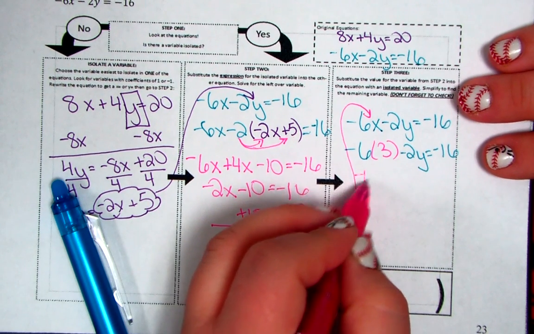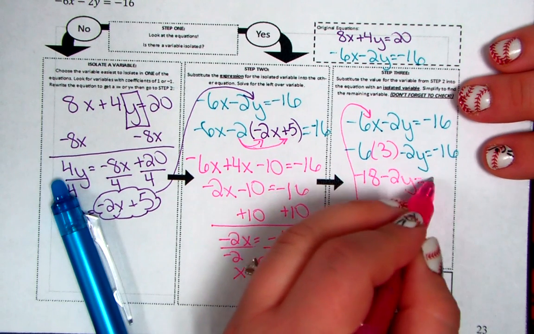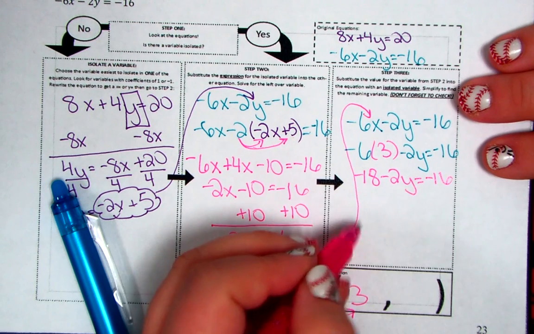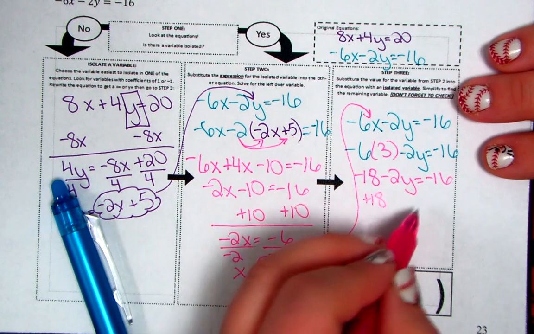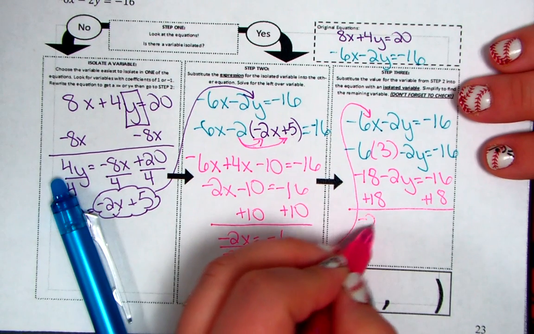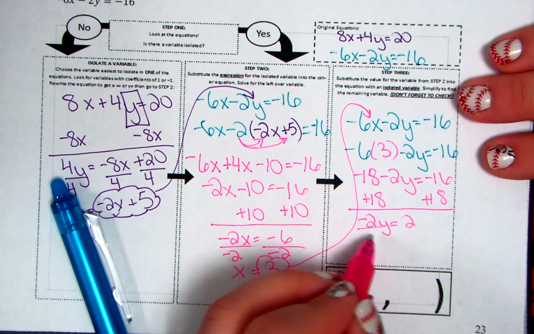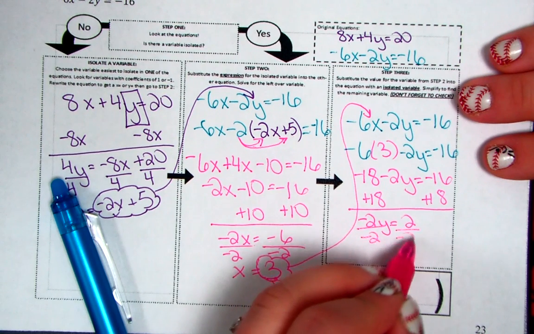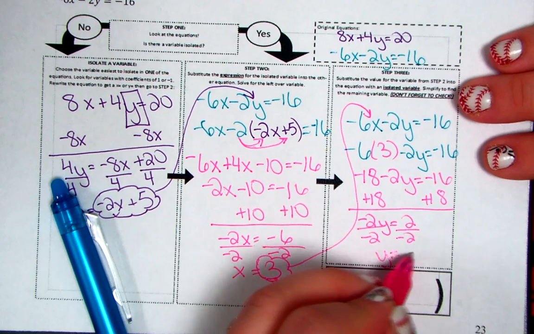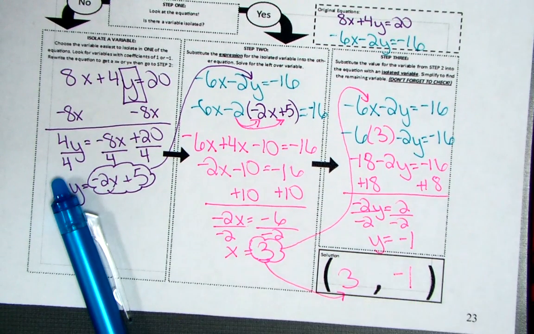So to solve this, negative 6 times 3 is negative 18, minus 2y equals negative 16. Add 18 to both sides. And negative 2y equals 2. Divide by negative 2. Y is equal to negative 1, which is the other portion of my point.